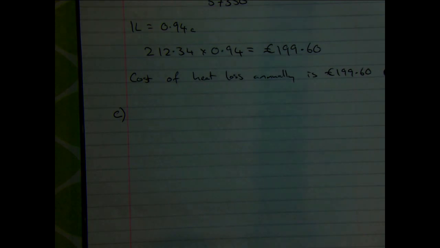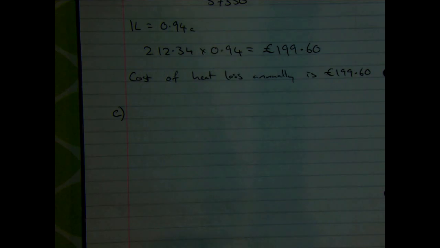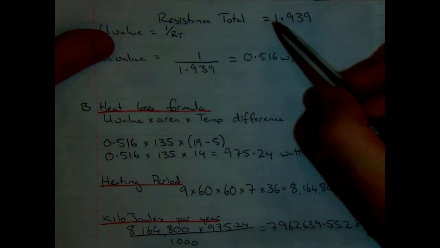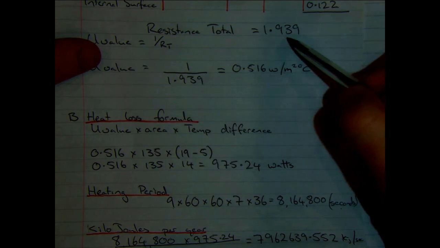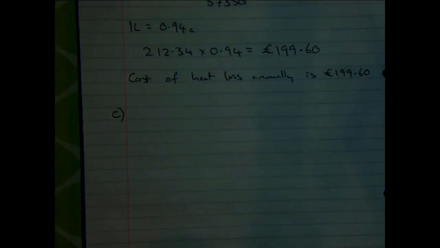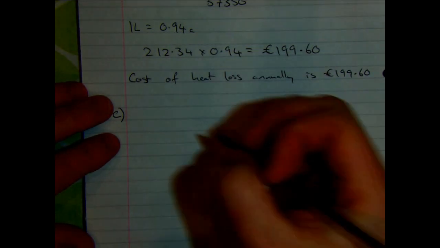Given the thermal conductivity K of extended polystyrene is 0.031, calculate the thickness of extended polystyrene required to achieve a U value of 0.15. Okay, so for this we're going to use some of the information we have already. What we need to do is get the total resistance that we have in our wall. We already have that from the previous question. Okay, so it is 1.939.